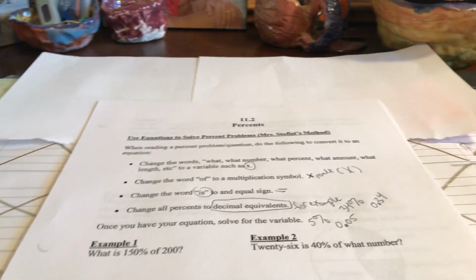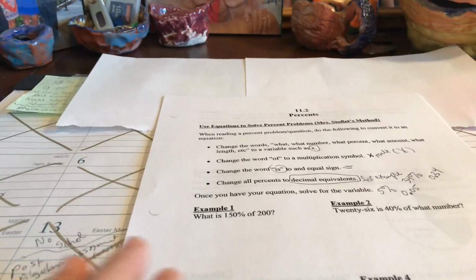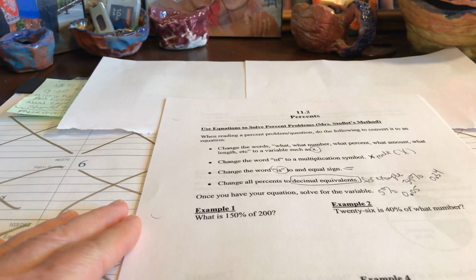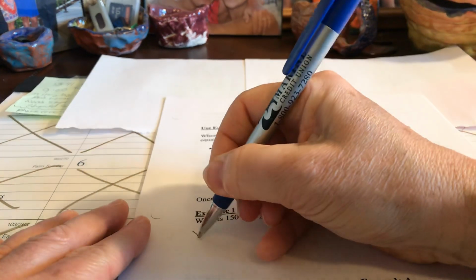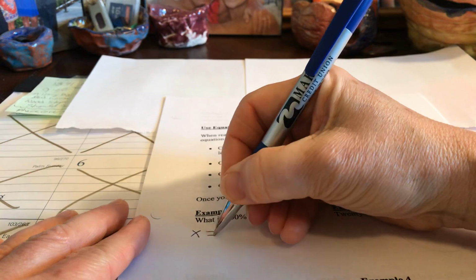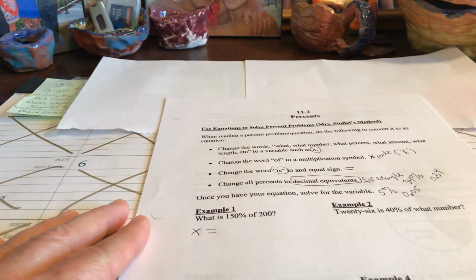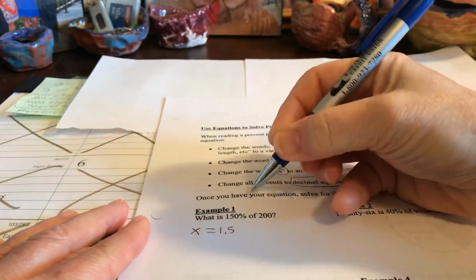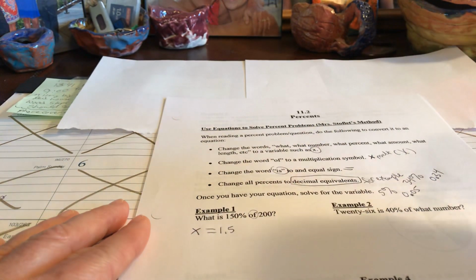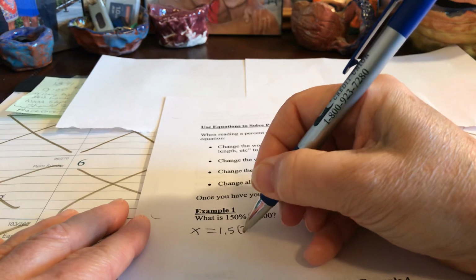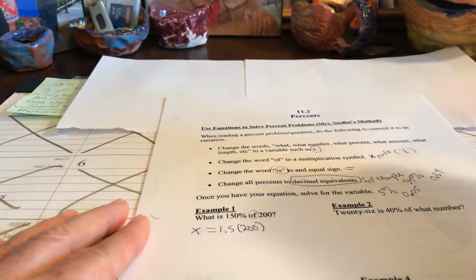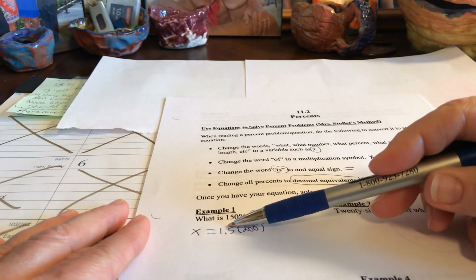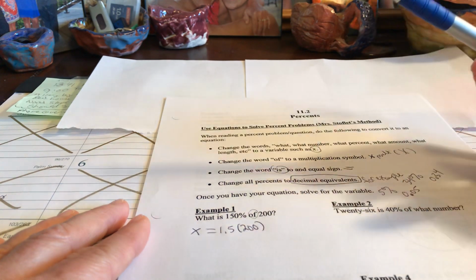Okay, so I'm basically going to write a math problem out of example 1 and example 2. What x is equal sign 150%, change it to its decimal form, so 1.5 of, the word of means multiply, so I'm going to multiply by 200. This is how I find 150% of 200.